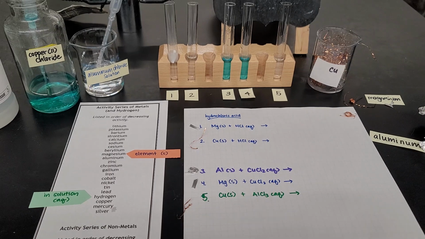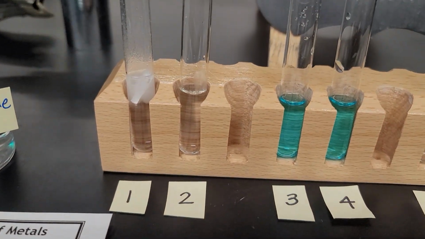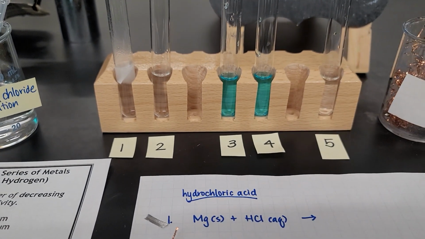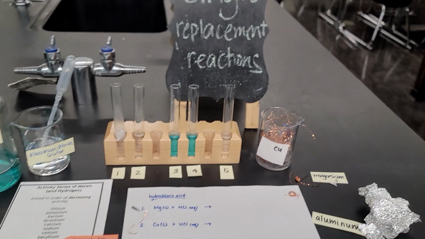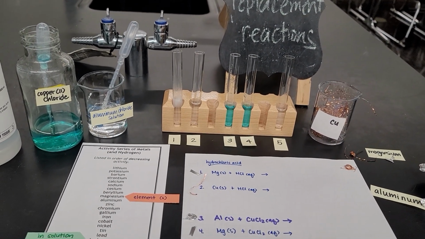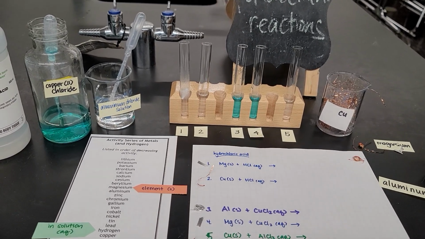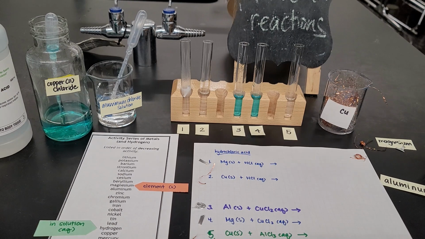Maybe I'll even move the camera so you can see. It is bubbling, it is reacting. So for reaction number 1, there is a reaction. Magnesium was able to kick out hydrogen.